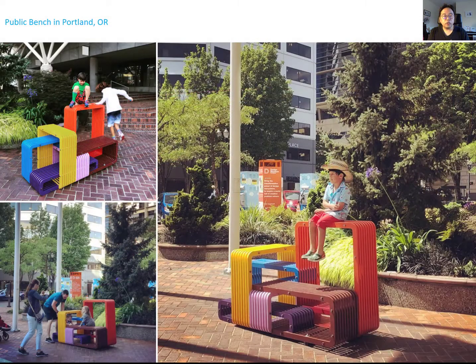So we jumped back to humans. We won a competition, and that's how we got the chance to construct a bench in Portland, Oregon. Our concept is loop play, which is 7 different loops interweaving together to occupy several different events.